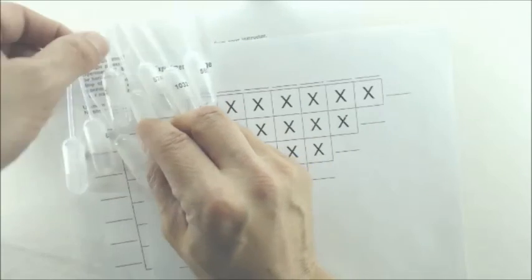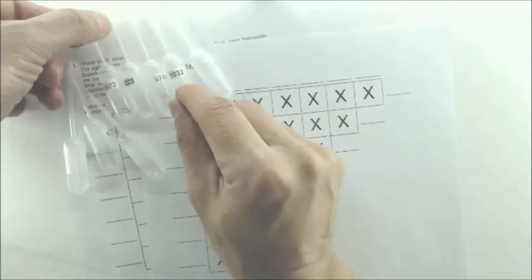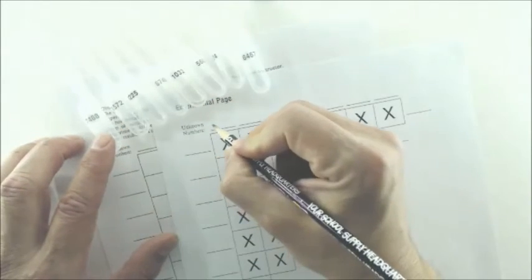Give me a minute or two to explain how this is going to work. You want to take your unknowns and make sure you don't mix them up with somebody else's, so stay somewhat separated from your neighbors in lab. We're going to write down these unknown numbers on the grid. Both of these grids will be done the same way. So for example, this is 7488.